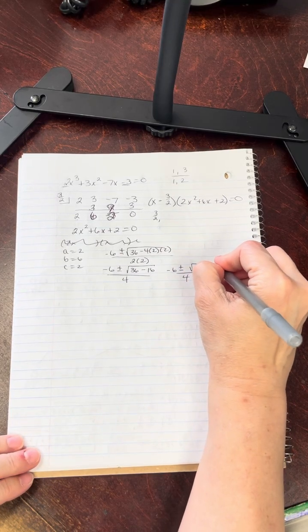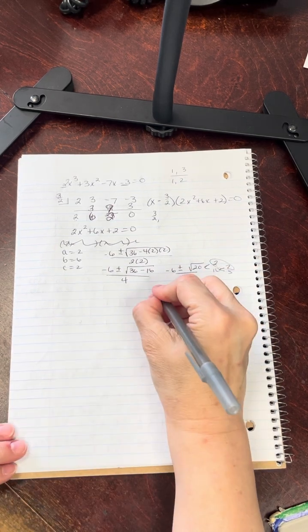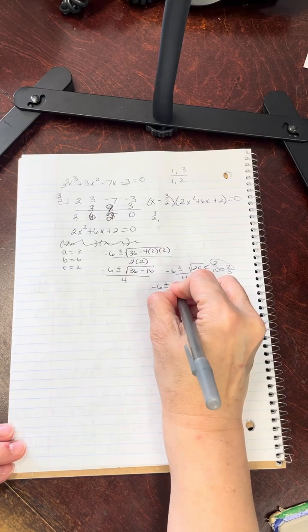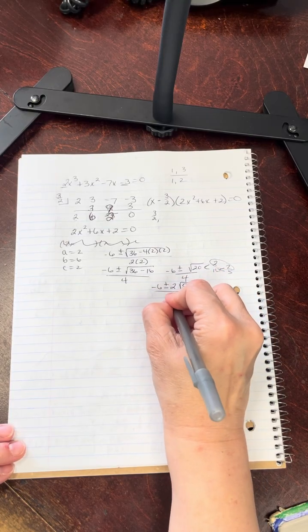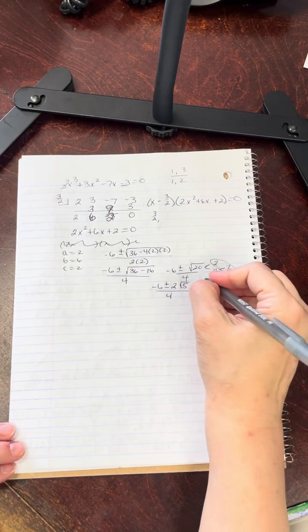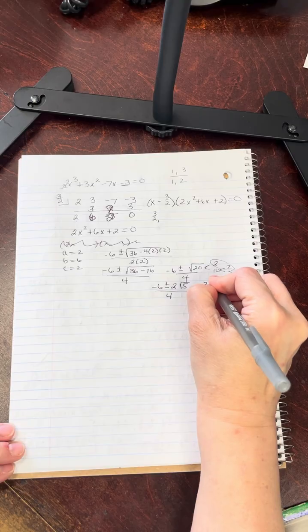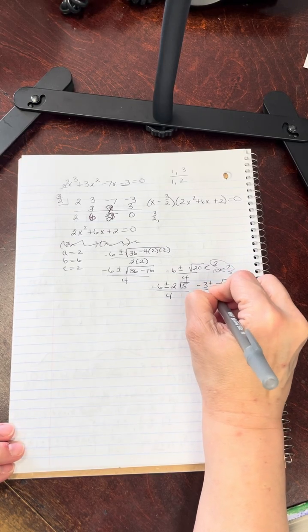20 can split into whatever you see, 2 and 10, 2 and 5. So a set of 2's. So negative 6 plus or minus the 2 pulled out. The 5 is stuck in the radical, all over the 4. And 6 and 2 and 4 will all reduce by 2. So negative 3 plus and minus root 5 over 2.